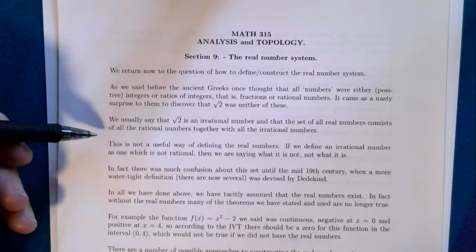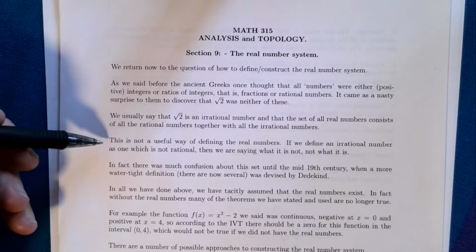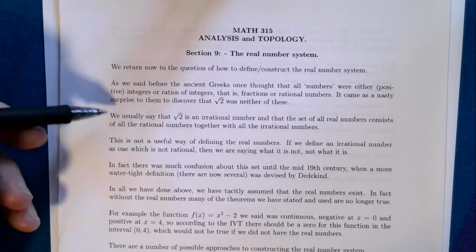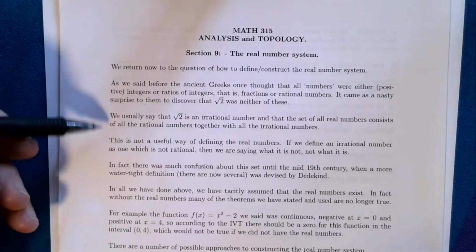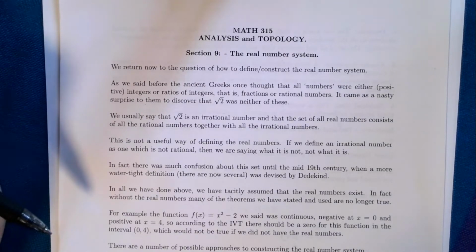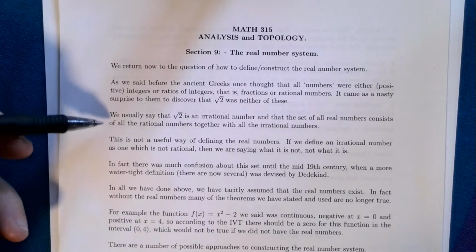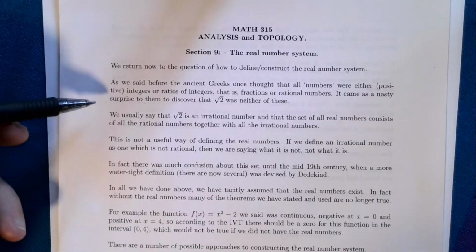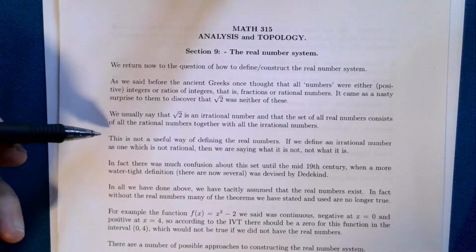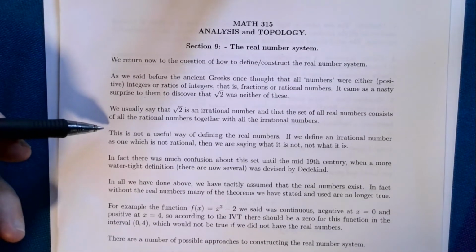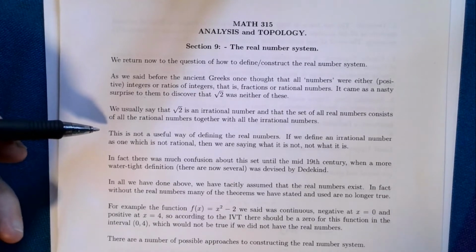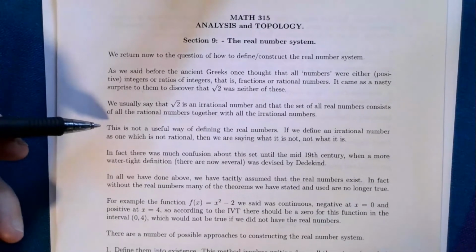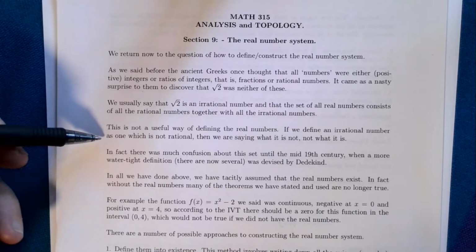Well, that's fine, but it's not a very useful way of defining the real numbers. Essentially, at school, you don't bother too much about being explicit about what a real number is. You say a number is irrational if it cannot be written as a fraction, and you leave it at that. So simply defining it that way is not particularly useful in higher mathematics. If we define an irrational number as one which is not rational, then we're saying what it is not, not what it is.